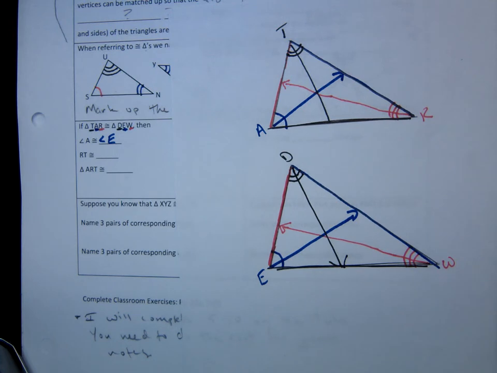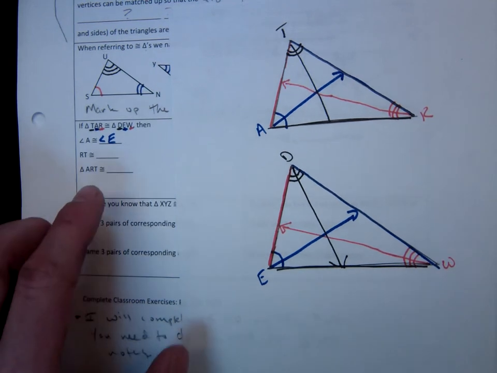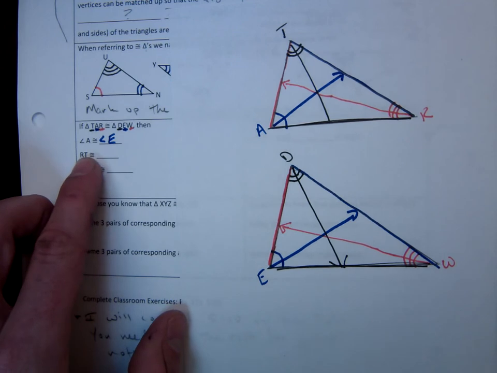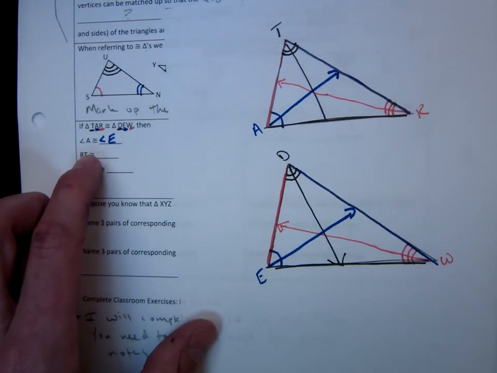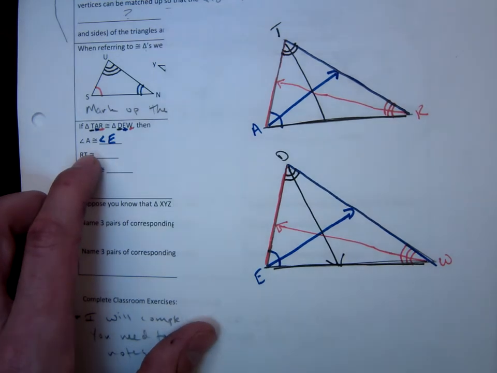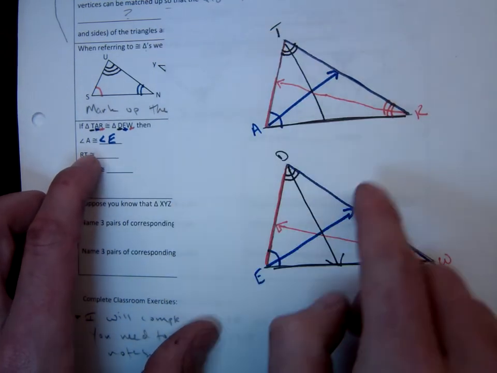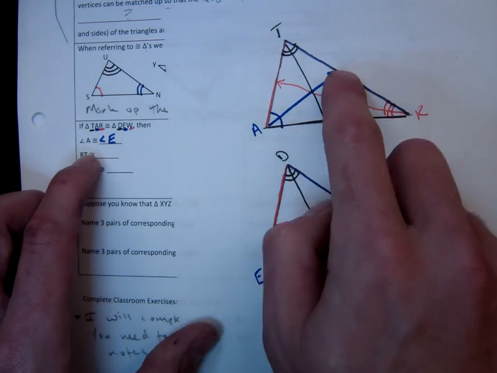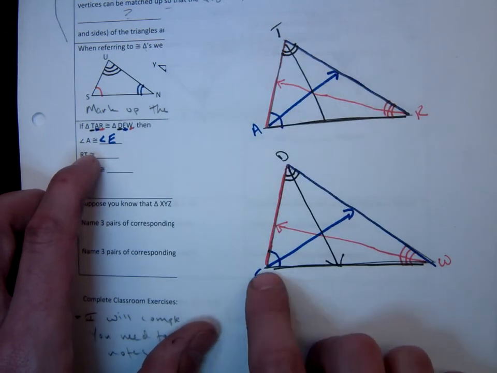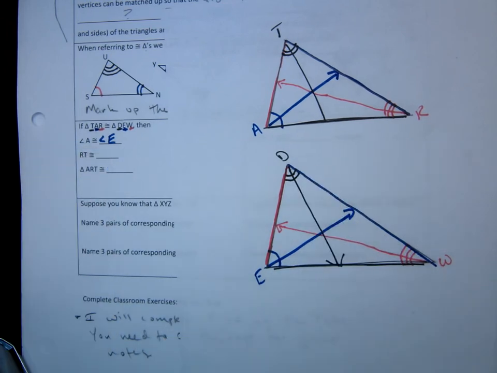So here we see that RT, well, RT is the blue line right here. And I don't think the color's coming through quite as well as I would like. Okay, but RT is right here. Well, that one is related to DW. A is opposite TR, and E is opposite DW.